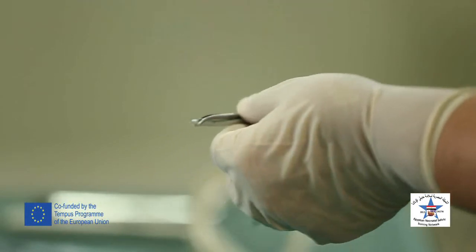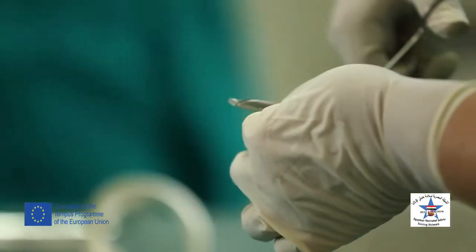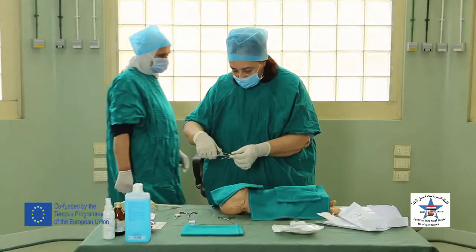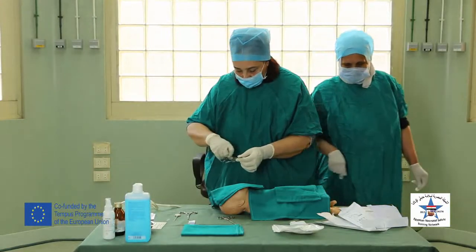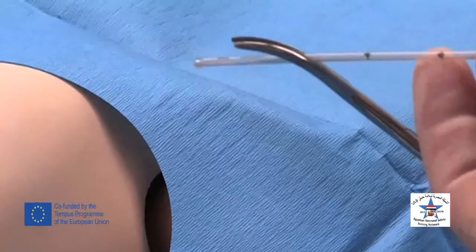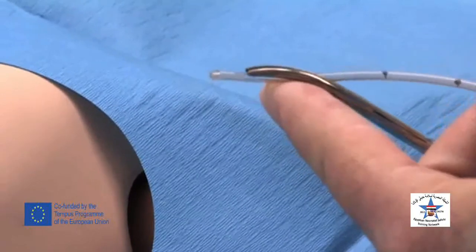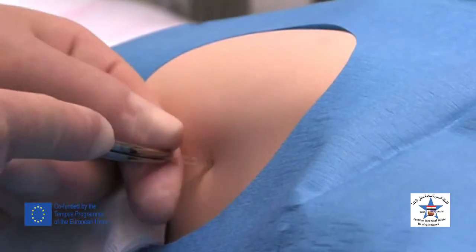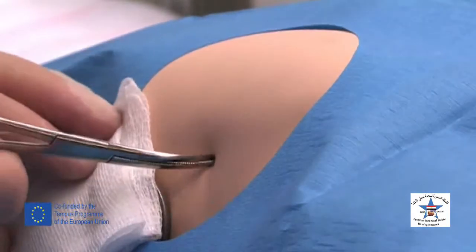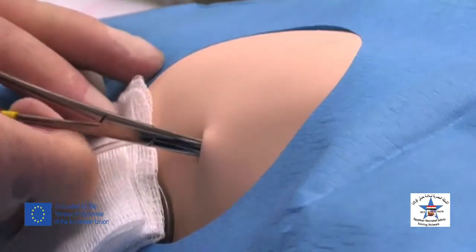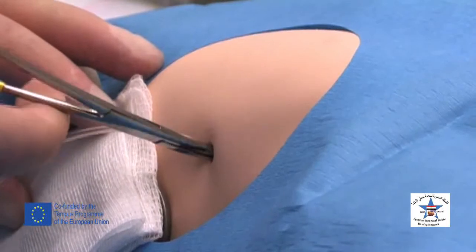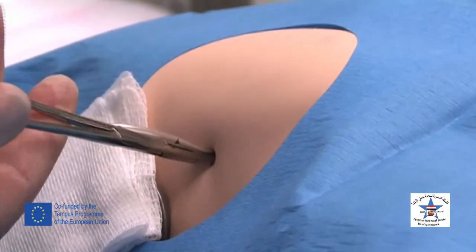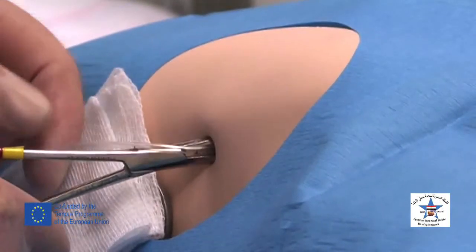The distal end of the chest tube I will close with a clamp and enter, guided by the finger, the incision I had made before until the chest tube is inside the pleural cavity. I will release my curved forceps and withdraw it, and I will support the chest tube in place.